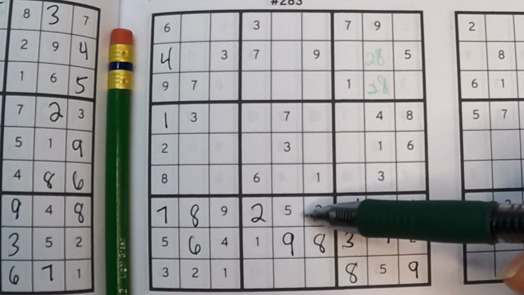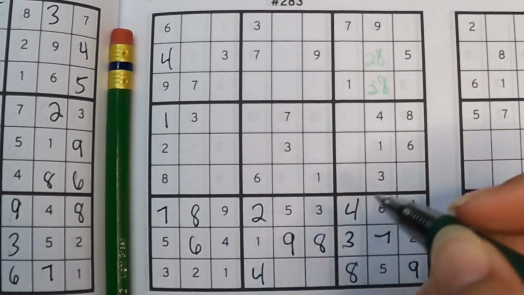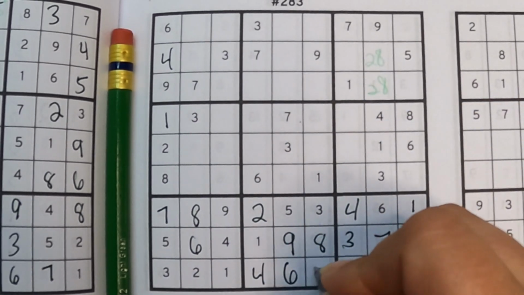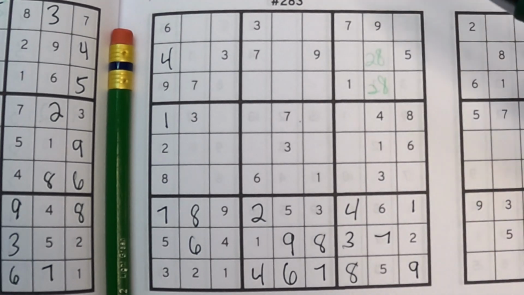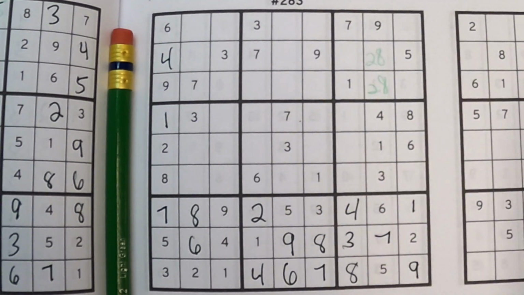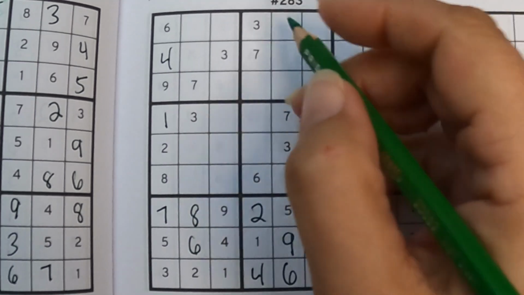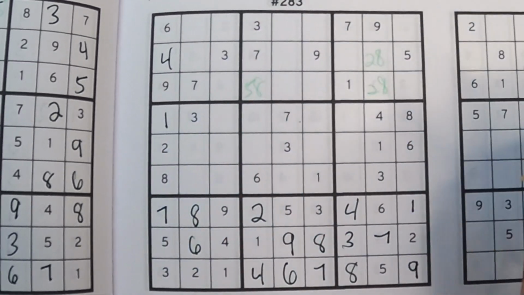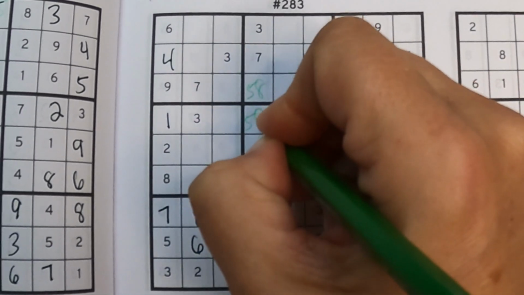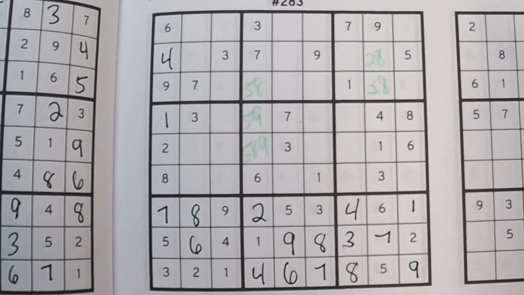For this box now, we're missing 4, 6, and 7. We've got 6 and 7 here, so this is our 4, 7 here, so 6, 7. For this column now, we're missing 5, 8, and 9. We've got a 9 here, so 5, 8, 8 here, so 5, 9, and no help here, 5, 8, 9.